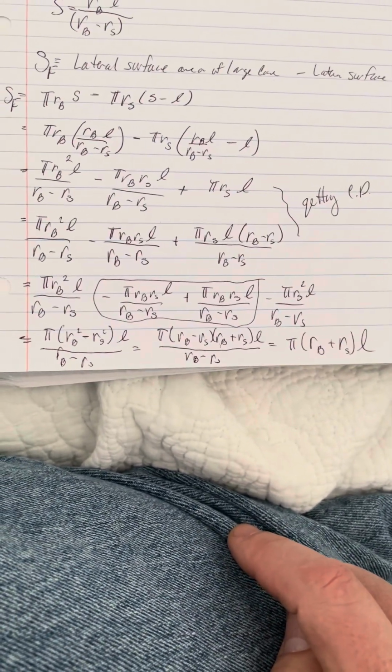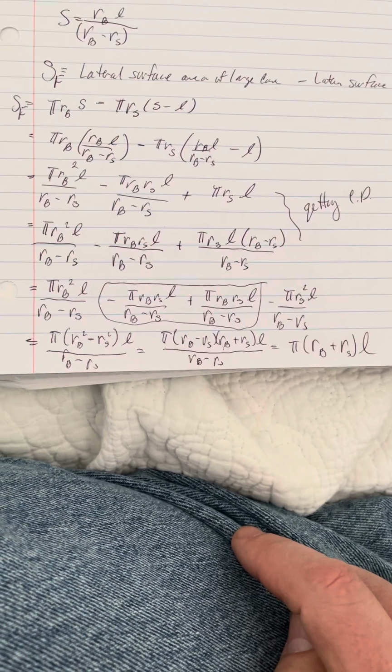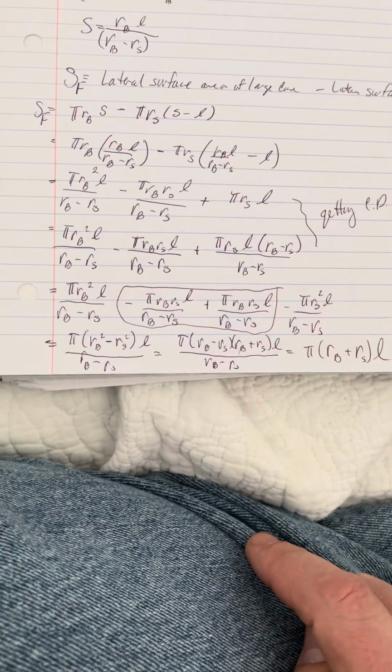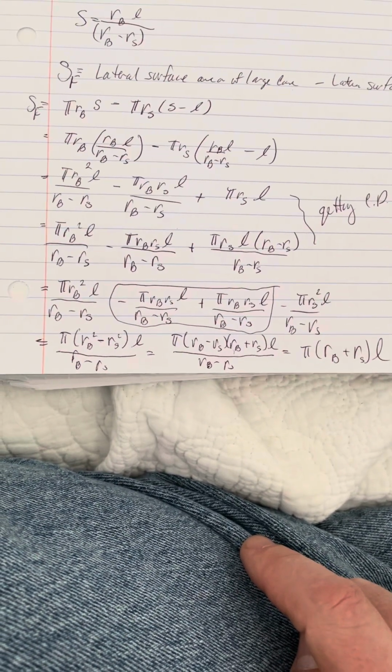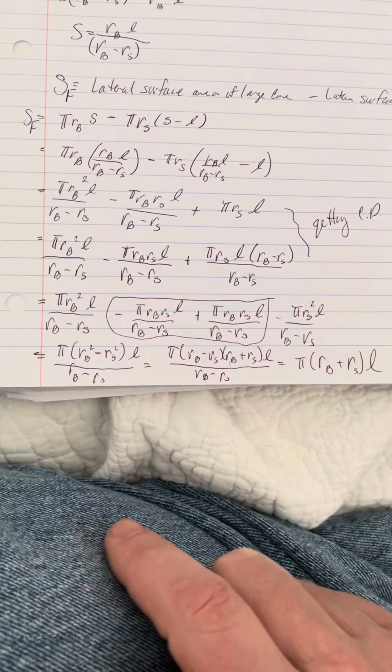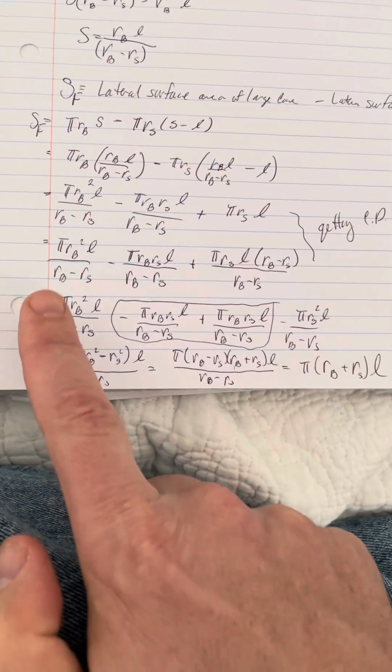I'm going to pause for just a second. I'm going to let you guys catch up in terms of writing. At the same time, I've got to double check my notes.